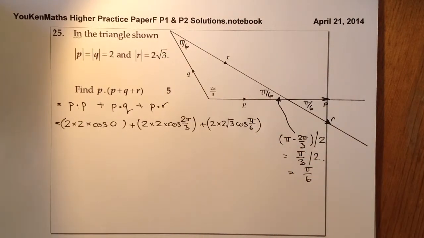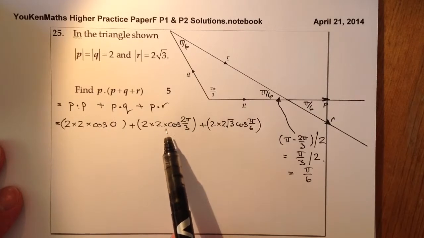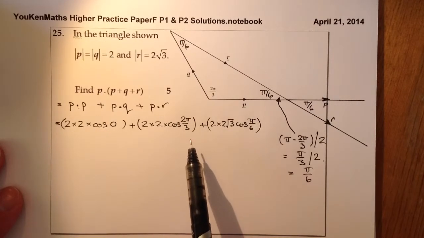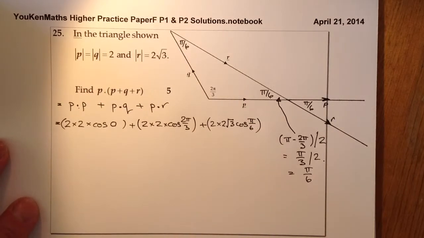Right, so I've got 3 separate calculations, and then I'll gather them up towards the end. One that I have to do a bit more work on is this part here, the cosine 2 pi upon 3, because I don't know that from my table of exact values, but I can work that out in some way.